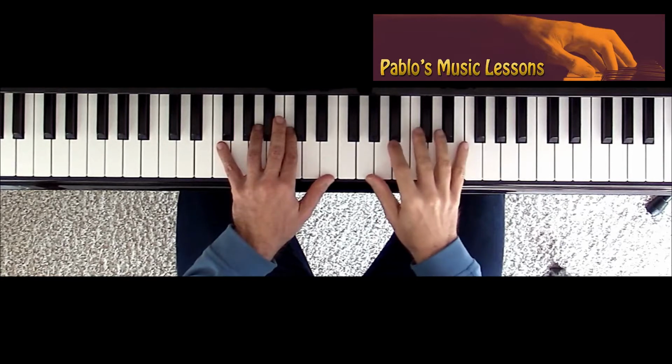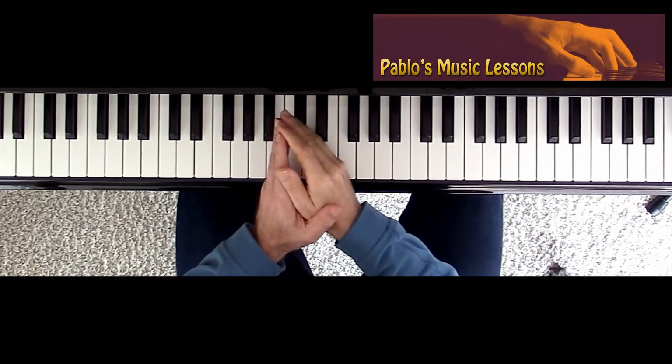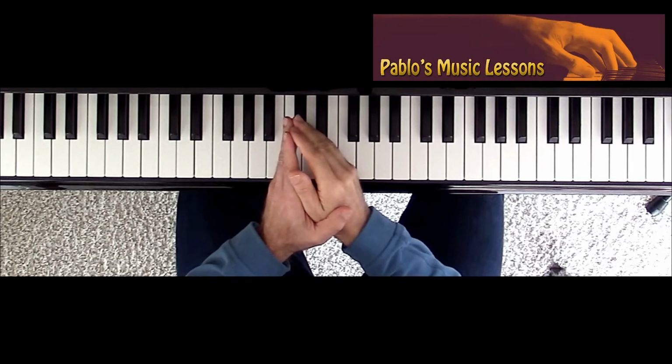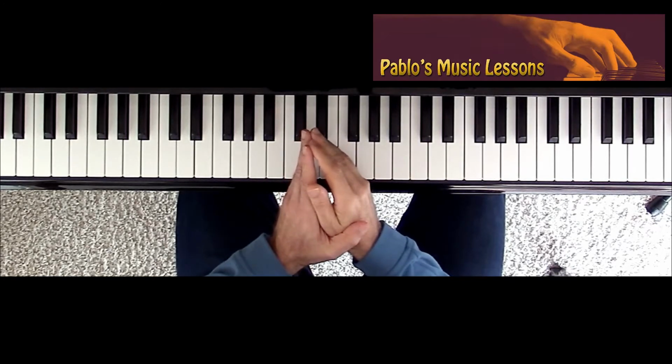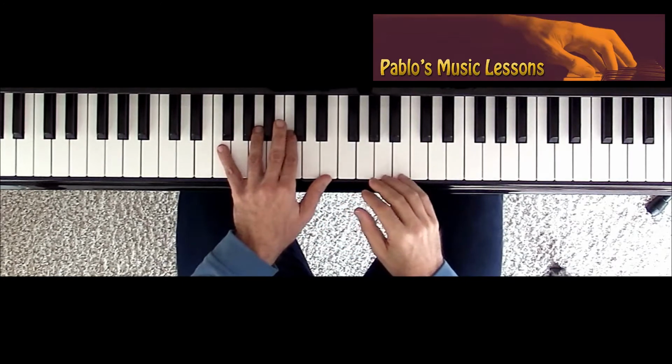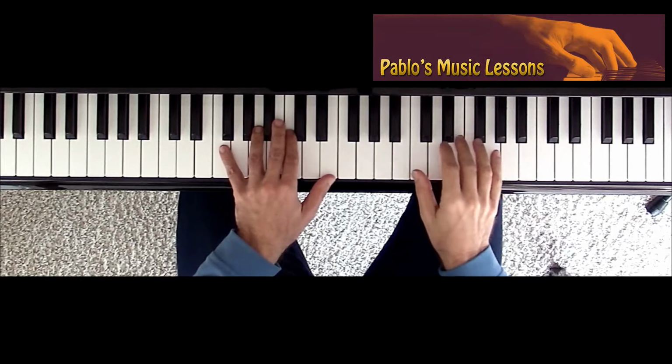In this case I'm gonna play a half note tied to an eighth note plus three eighth notes plus my target note. Okay, this is the basic idea.